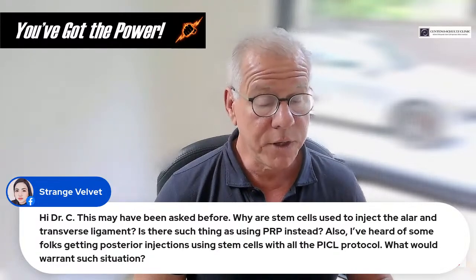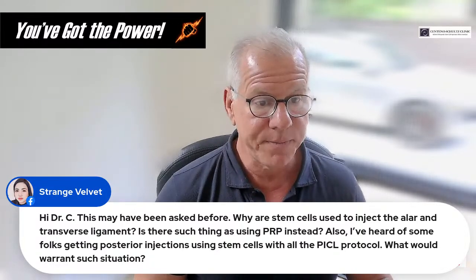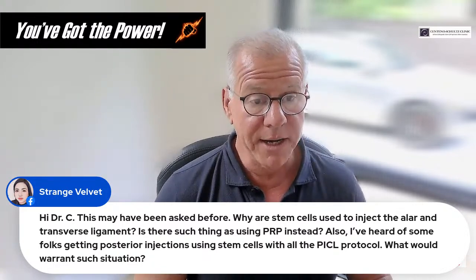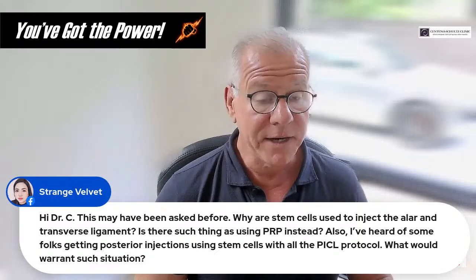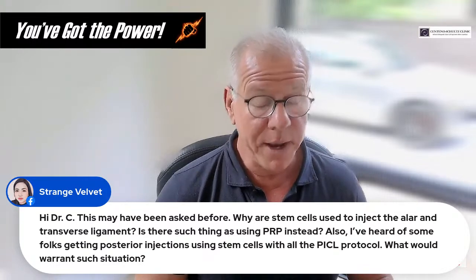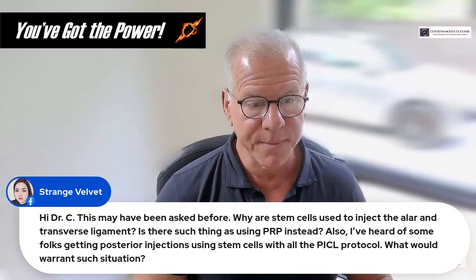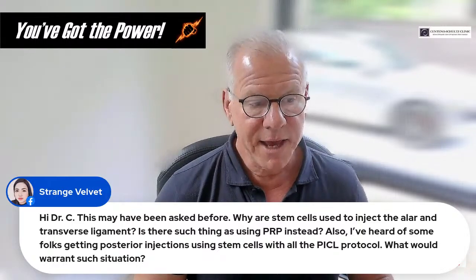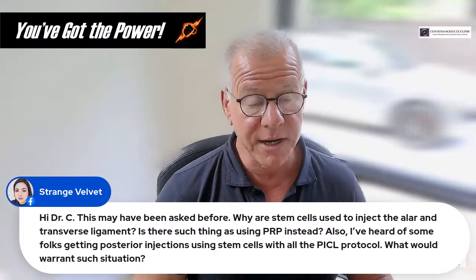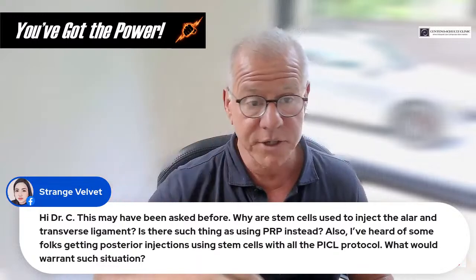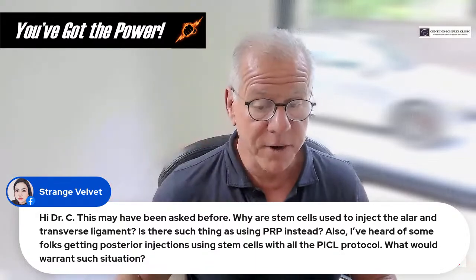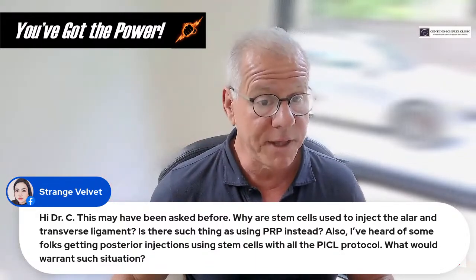Let's see. So we only use bone marrow concentrate to do PICL because in our extensive clinical experience, and in particular mine, there really isn't an advantage to using PRP over bone marrow, meaning bone marrow trumps PRP or is better than PRP in ligament healing. And then as far as getting posterior injections using bone marrow, almost all PICL patients get the anterior approach and the posterior approach at the same time. So for doing an anterior bone marrow procedure, we'll generally use the bone marrow for the posterior injection. So that's more common than not.